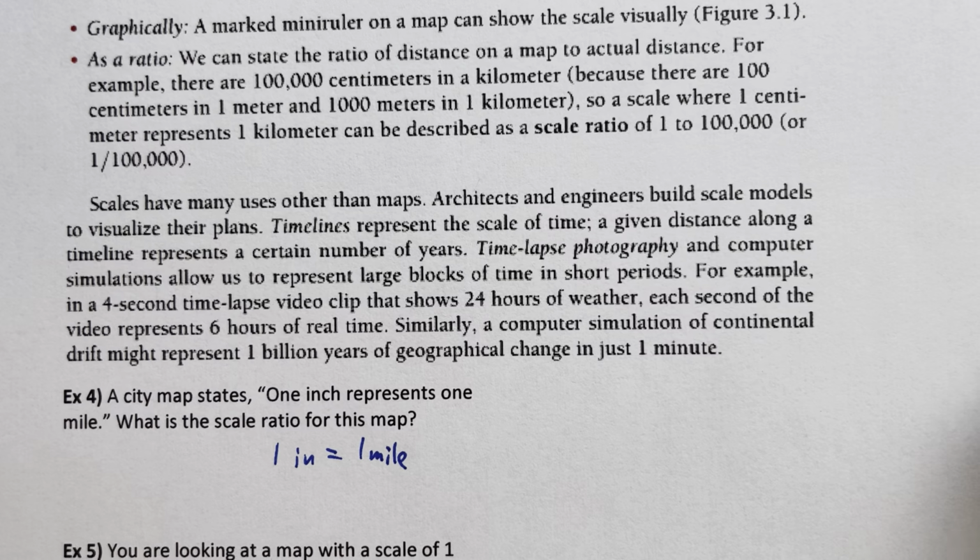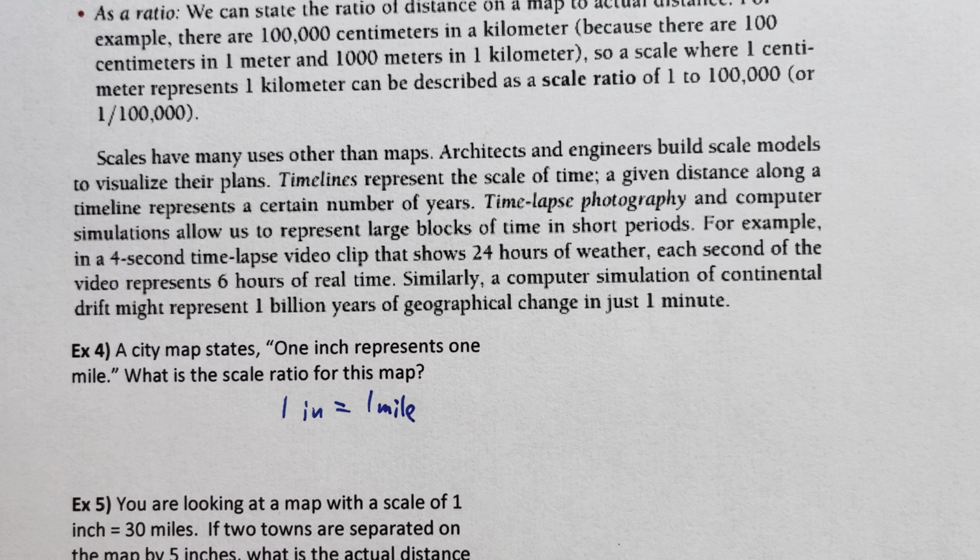So these show up a lot with architects and engineers. You can see them with timelines. You may have seen a time-lapse photo where maybe a second is equal to a minute, or a second to an hour, over something with weather, or changes throughout the seasons. Some of you have seen those. Or the other classic one you're starting to see now is speeding up cars, like driving down the freeway, to show a day to night transition on a TV show or a movie. Those are just all ratios. So if 1 inch represents 1 mile, the ratio is 1 inch to 1 mile.